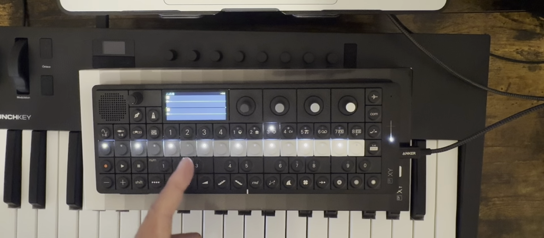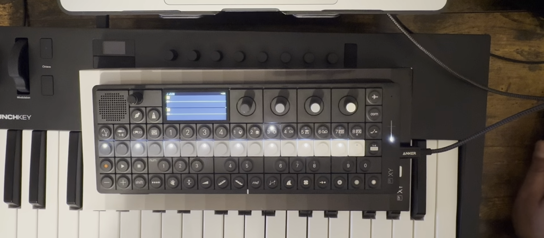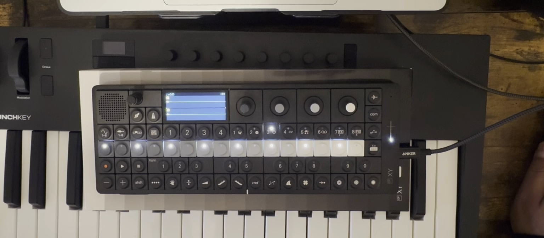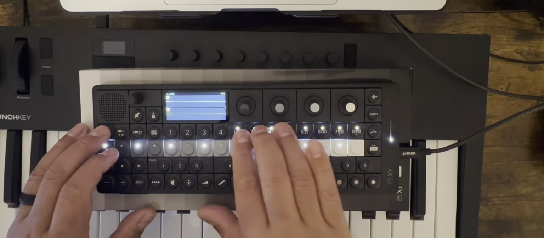But it's playing the bass, everything in there. Now you can record all these parts at the same time. And you got your mutes.